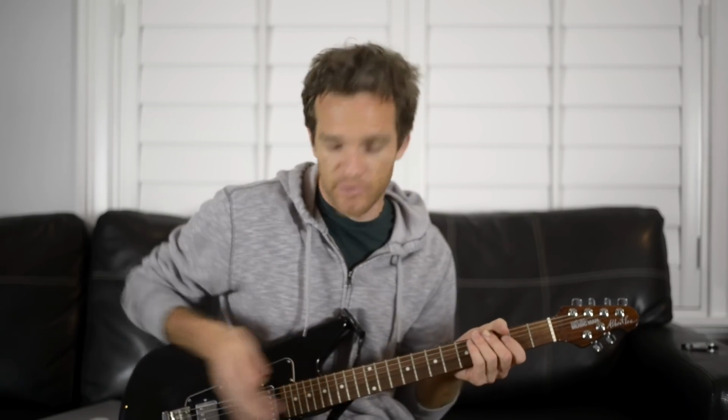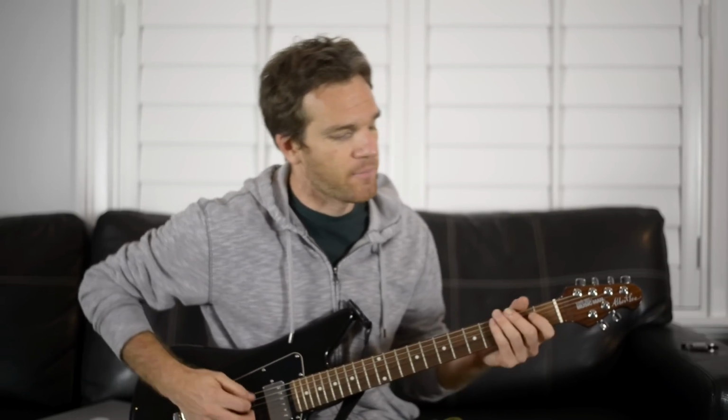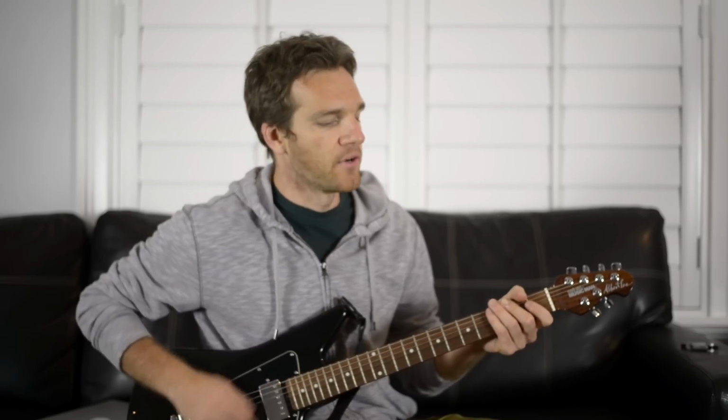Now, one of the genius things that John Bonham does is he's playing what's called a polymeter, where you have 2 different time signatures happening at the same time. So the guitar is playing in 6, and the drums are playing in 4. If you listen to the drums, it's like 1, 2, 3, 4, 1, 2, 3, 4. I'm going to loop just that beat. 1, 2, 3, 4, right?